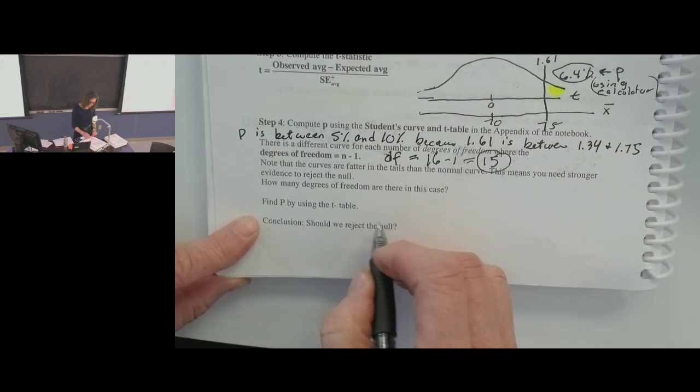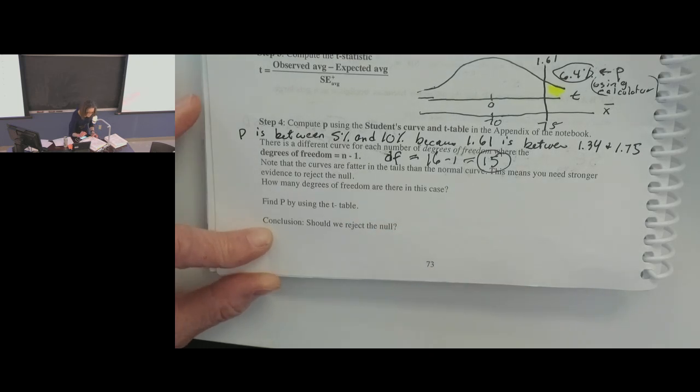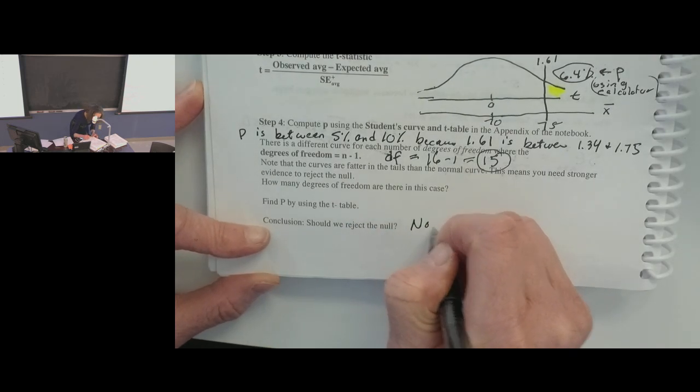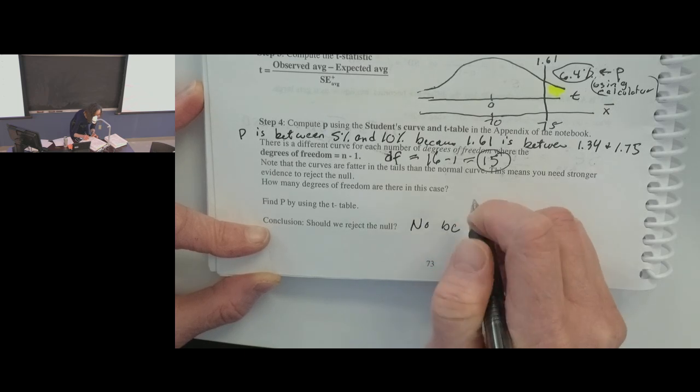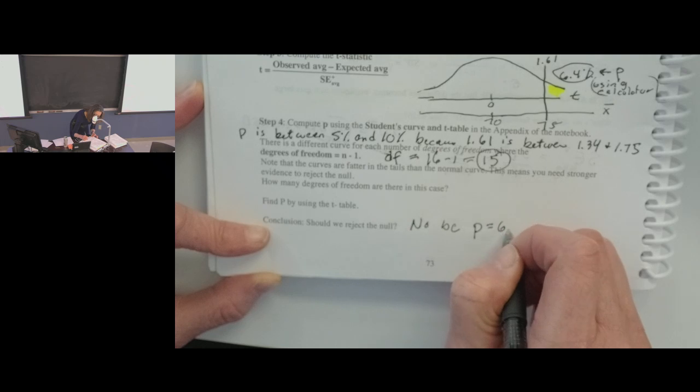So, 15 degrees of freedom, find P by using the t-table. We did. Should we reject the null? No. Because P is equal to 6.4%, which is greater than 5%. So we can't reject the null at the 5% cutoff. Any questions?